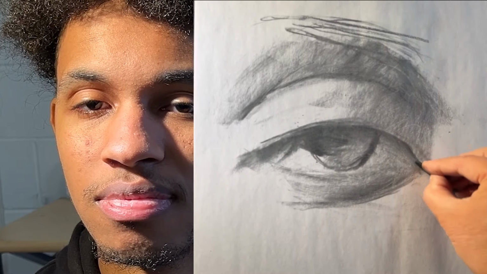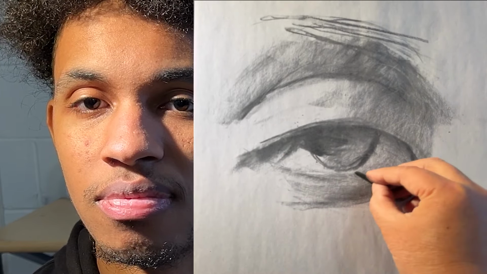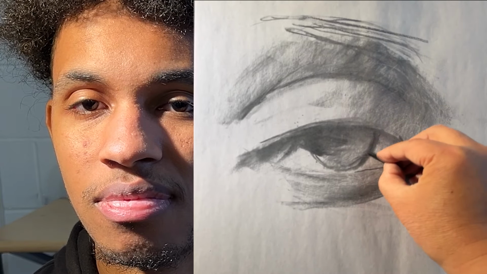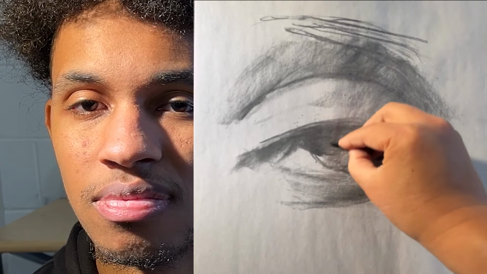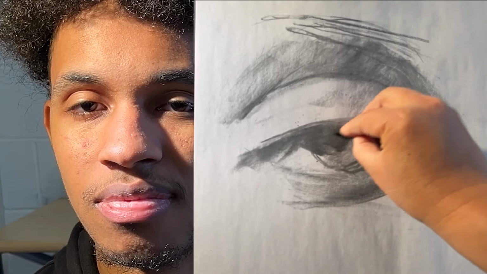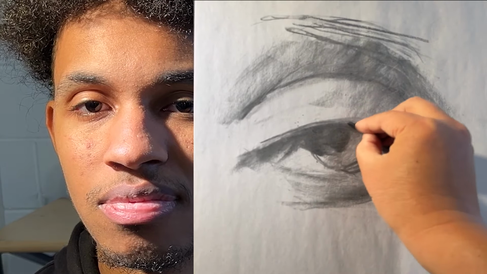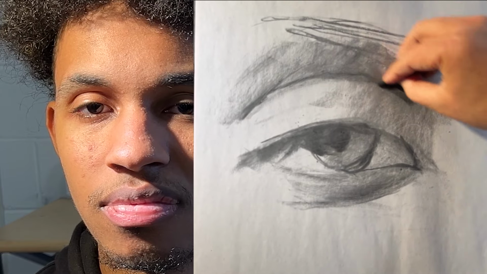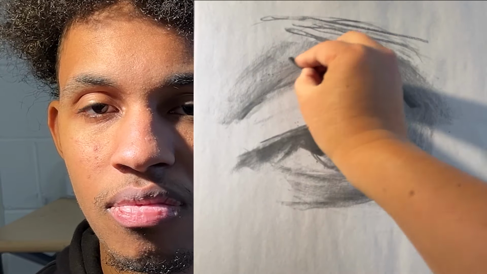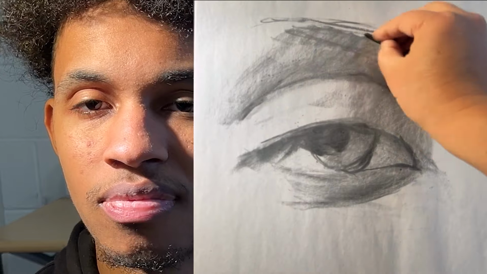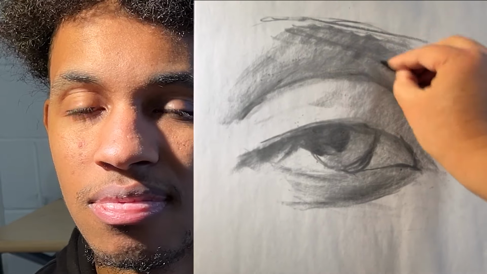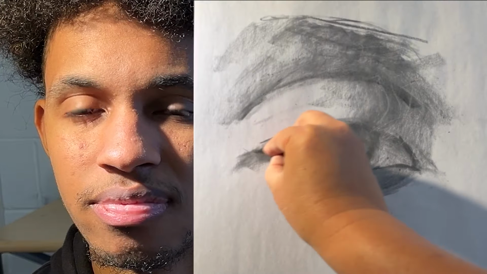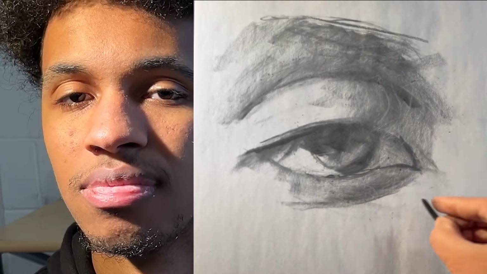Okay, that's good. And in the middle, have the pupil. Okay, now come back over here. Give a little bit darker over here, like that, and then give a little bit of suggestion for the hair of the eyebrow. With the eyelashes, create the cast shadow.